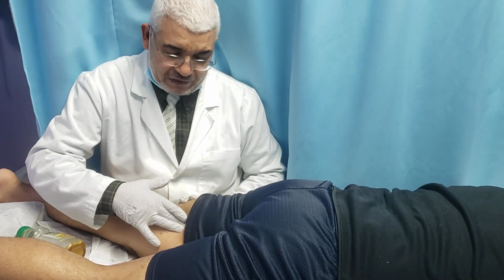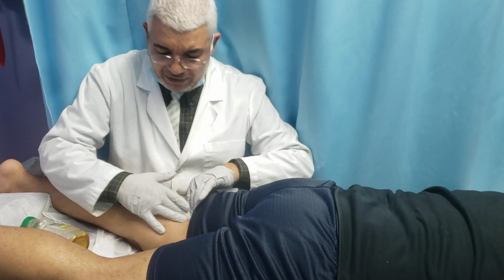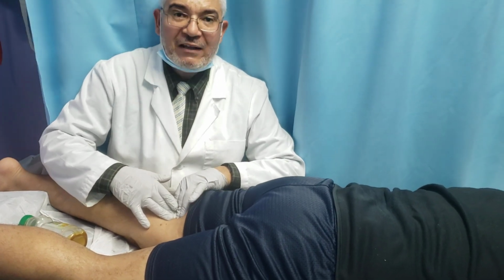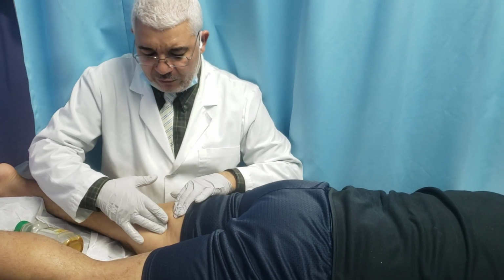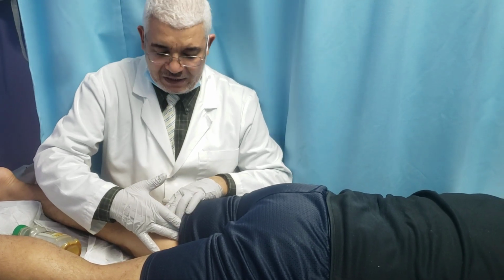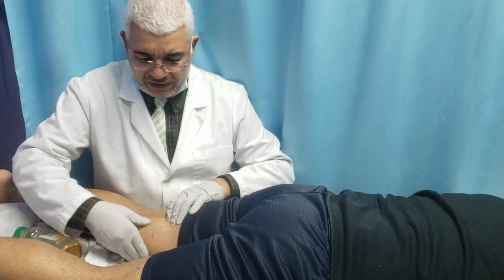I'm going to follow up next visit after he comes back, because he came in with knee pain while running, and after the treatment he reported no pain with running, but only pain in the knee that comes after running. So we're going to try to find the muscle knots.